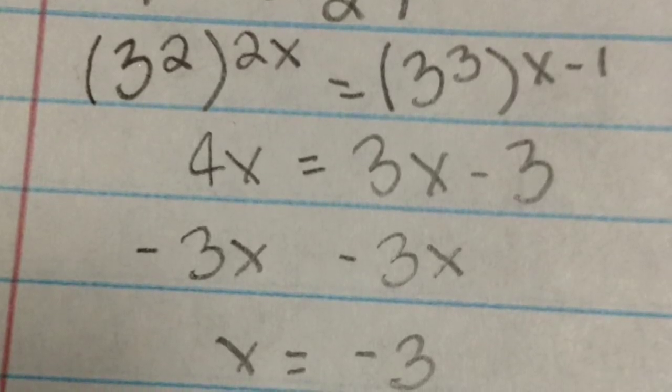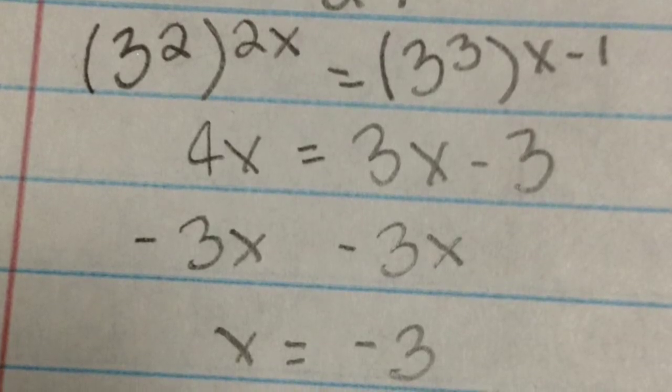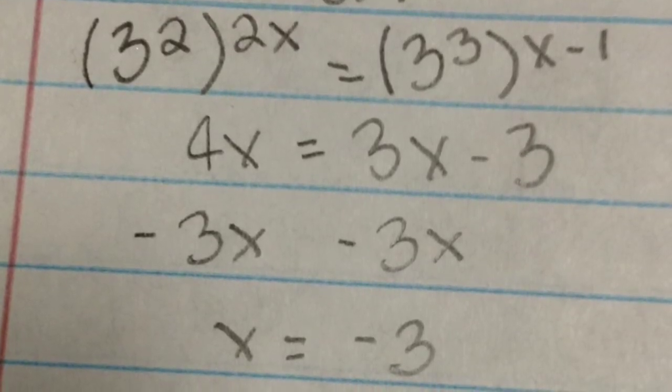So all you're going to do now is PEMDAS, and you're going to subtract the 3x from both sides, leaving you with x equals negative 3. And that's the answer.